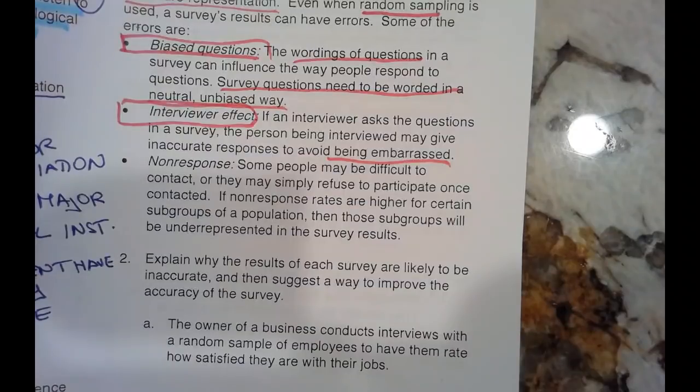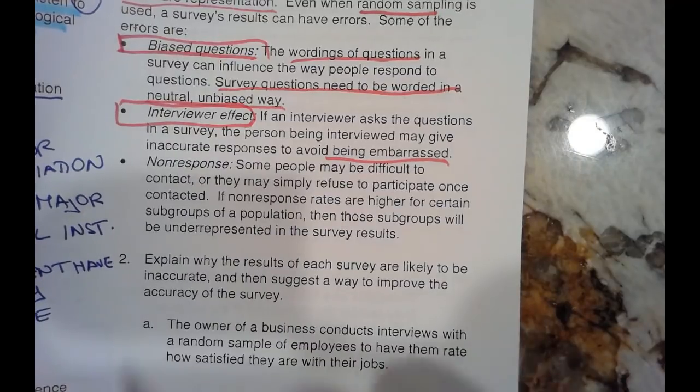So for example, if you're standing next to your mom and I'm doing a survey and I ask you about your first kiss, of course you're going to be embarrassed and you're not going to be truthful. Or if I asked you about your driving habits, do you ever speed, with your mom standing next to you, you are definitely not going to be comfortable answering the question truthfully.